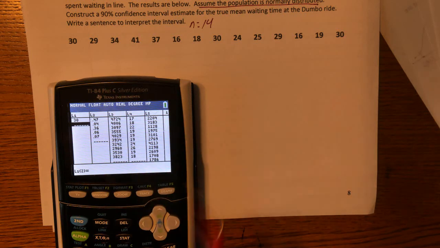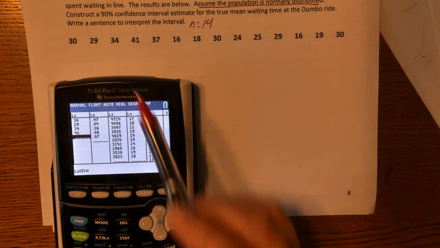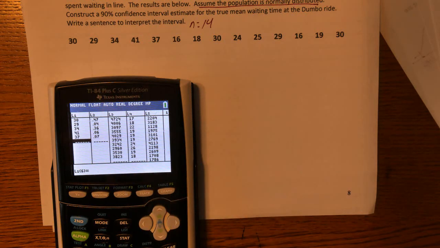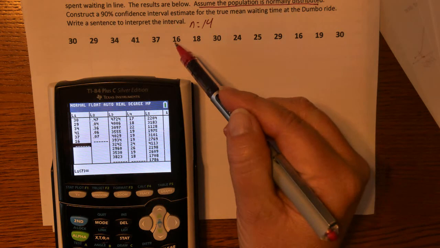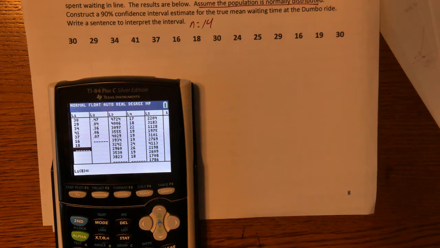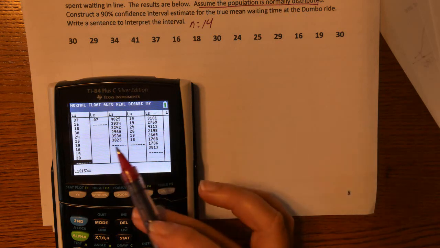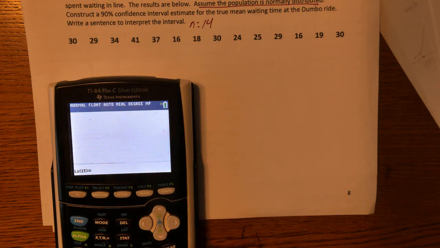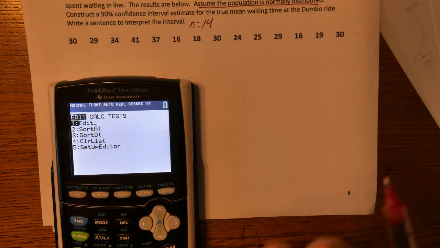And I'm going to type in all of the numbers that they gave me. So 30, 29, 34, 41, type in all the numbers they gave. Ooh, that person only waited 16 minutes. That was fast. Okay, so I got all my data in there. Notice it's in L1. Now I'm ready to actually build my confidence interval.